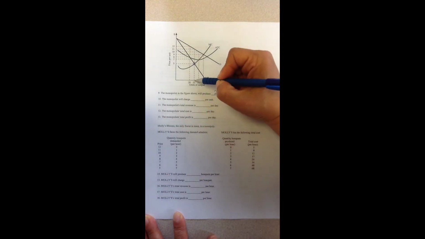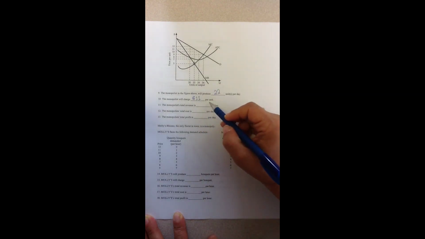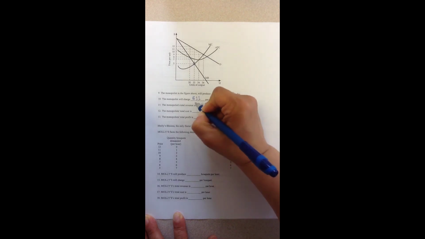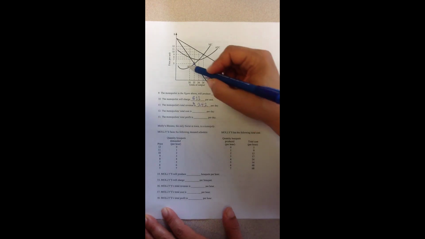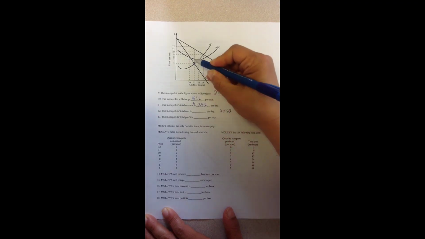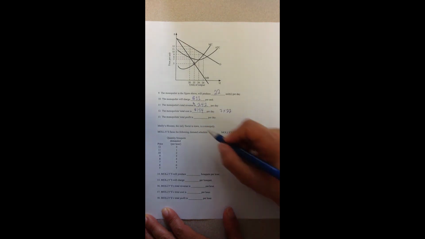The second page has a couple of questions to solve. So here the profit maximizing quantity is 22, because we're producing where marginal revenue and marginal cost are equal. Price, we're going to go up to the demand curve, and price is $11. Total revenue, price times quantity, is 242. Total cost is 7 times 22, average cost times quantity, and that's 154. So the profit is 88.